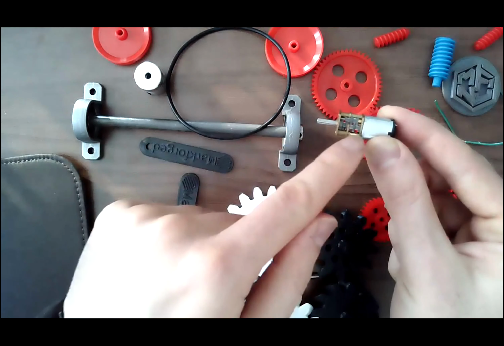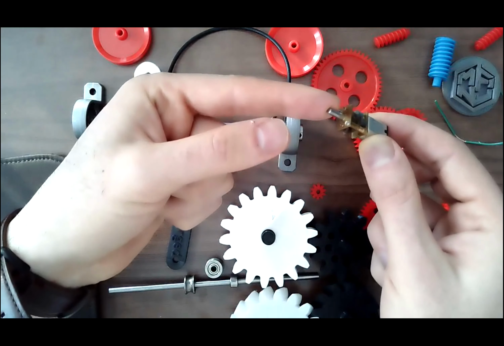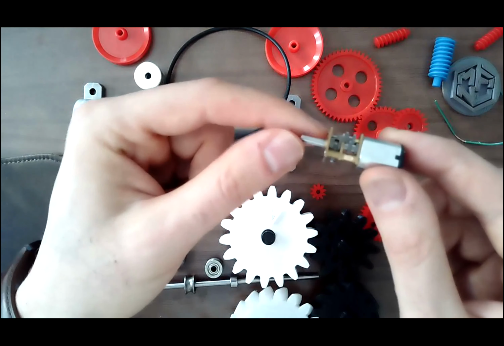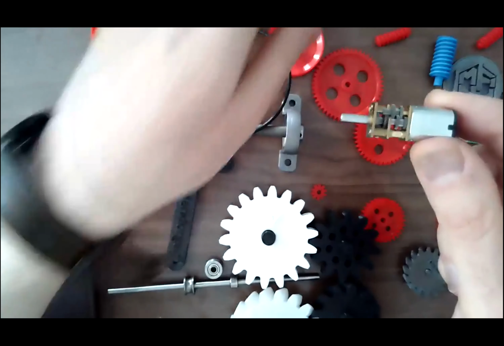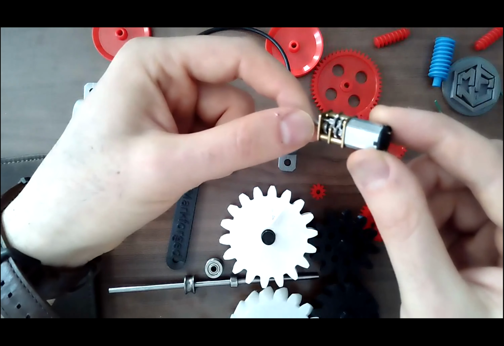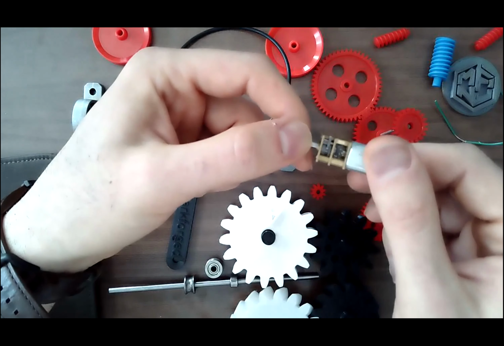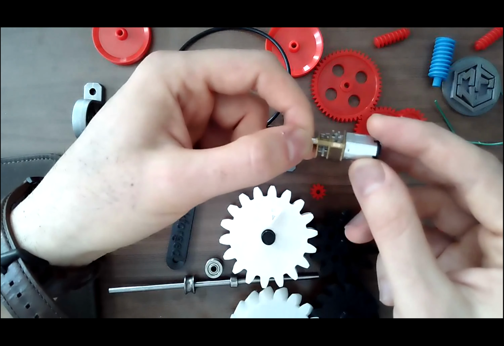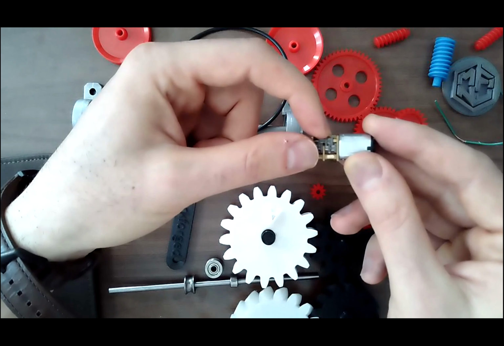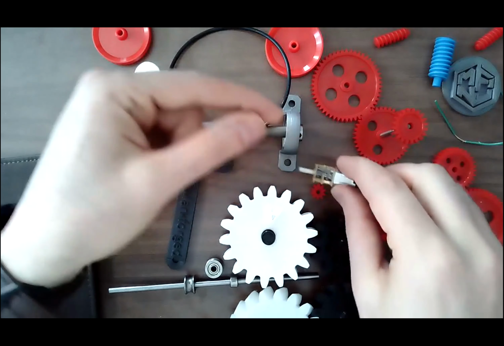But adding this gear head to it, now it rotates very, very slowly, but it's going to be very, very powerful. If you can see here, let me zoom a little bit. There are lots of tiny gears, and they are parallel to each other, and they have been combined. So without damaging the gears, we get to a large torque.